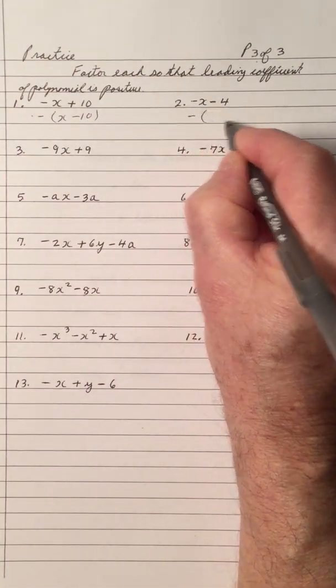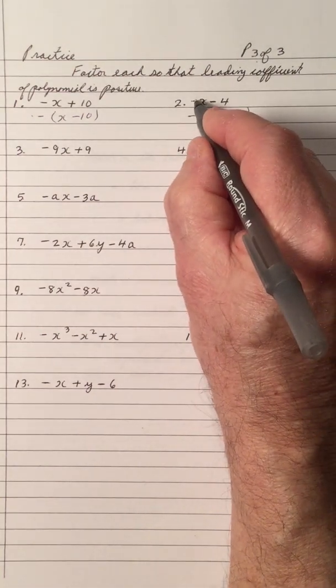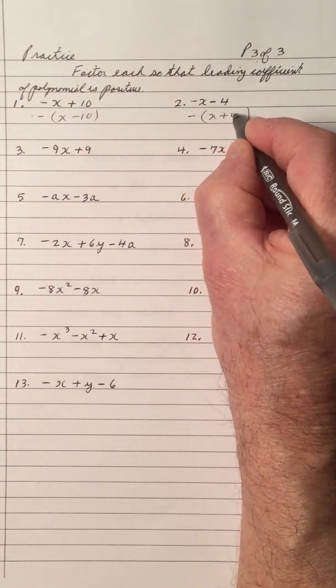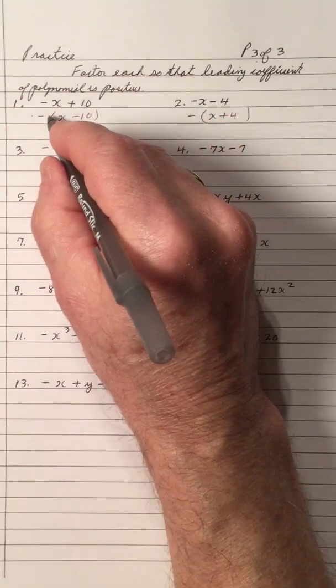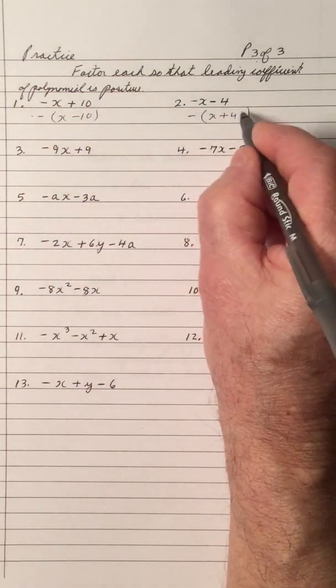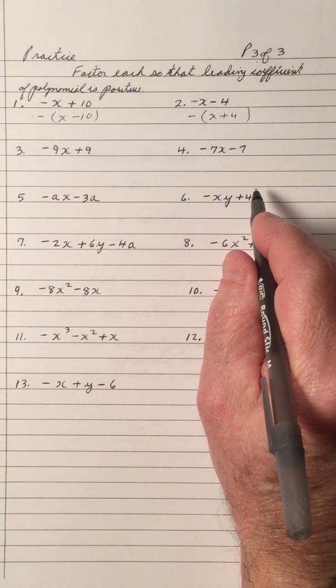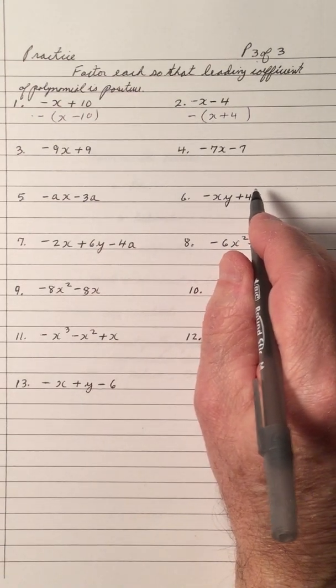Negative again is in the leading coefficient, take the negative out. Negative divided by negative is positive. Negative divided by negative is positive. So that's, remember, that's a 1. So you put a 1 here and you multiply back, you'll see it. So taking the negative out is the same as taking the negative 1 out.